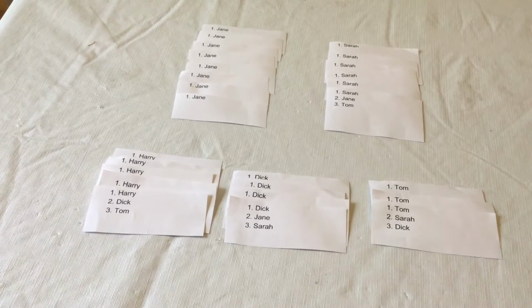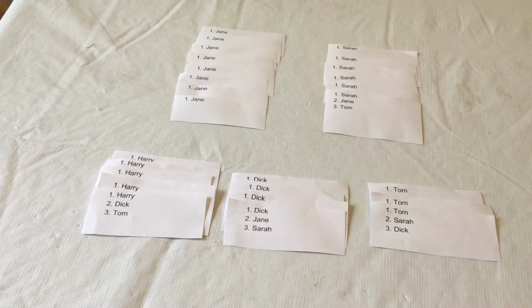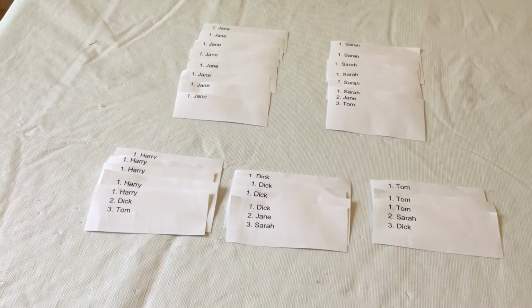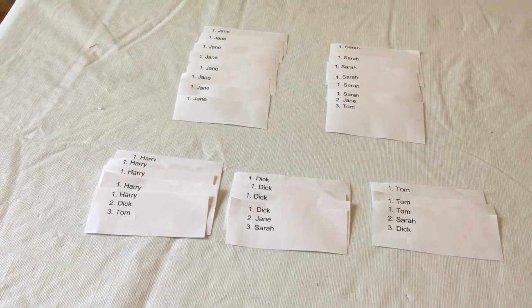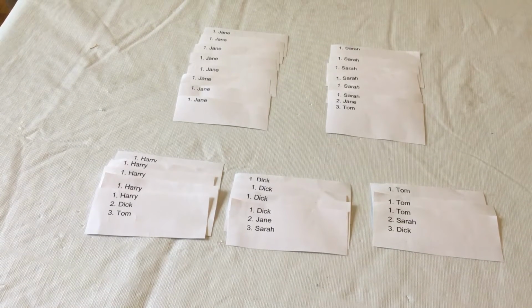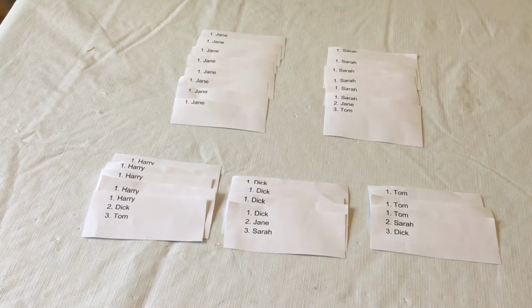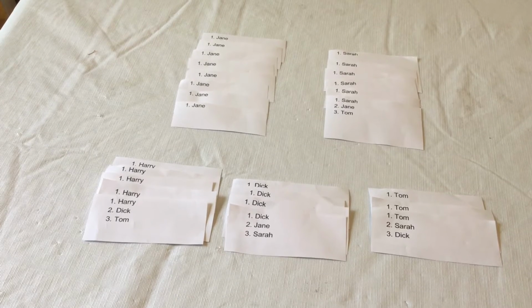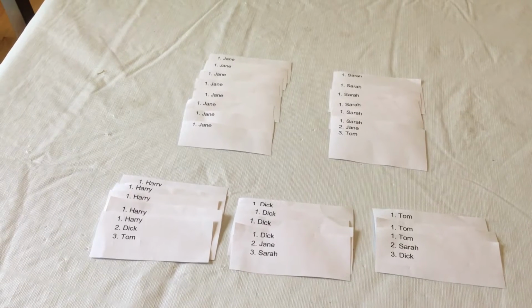Now, with ranked choice voting, people who are casting their ballots have an option and are encouraged to not just choose their favorite candidate, but also rank second, third, even fourth, fifth choices, as many candidates as there are. In this example, no one has listed more than their top 3 preferences, but that's their choice.